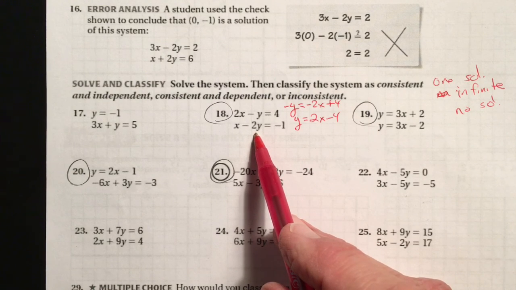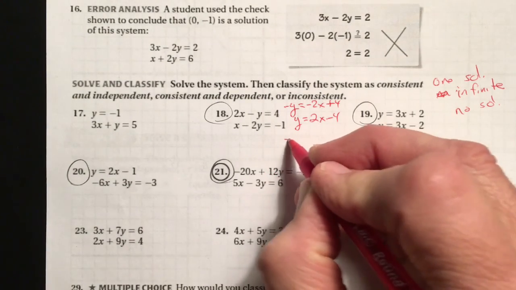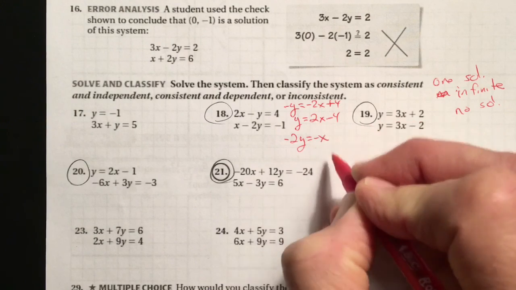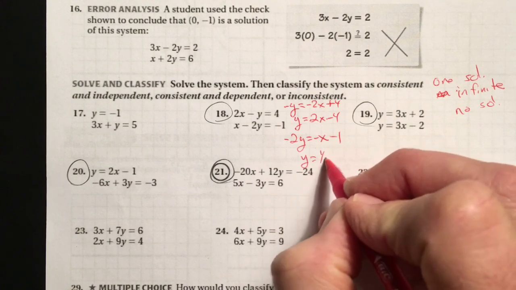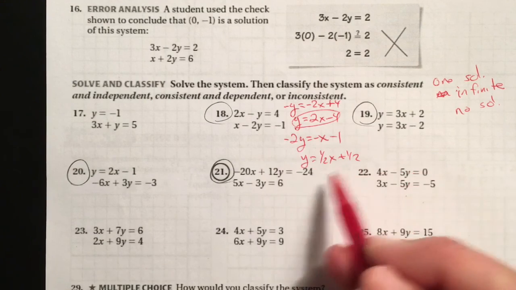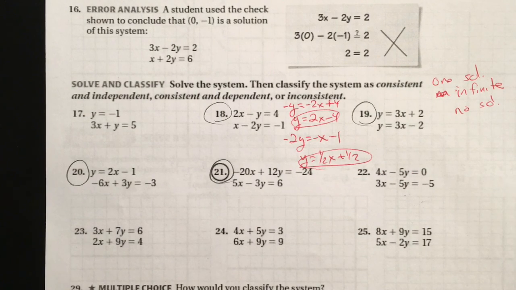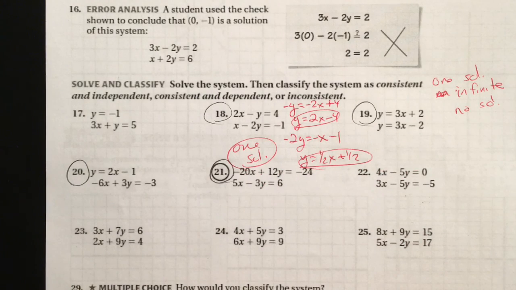I'll go to the next equation, and I can see I'm dividing by 2, so the slopes will not be the same, but let me just show it to you anyway. I move the x over right away, so I have negative 2y equals negative x minus 1. Divide by negative 2, y equals 1/2 x plus 1/2. I'll circle the two equations here. The slopes are different, so these two lines will intersect. That's one solution. We could graph it, and we'll show you in the next section how to solve it otherwise, but one solution is fine.